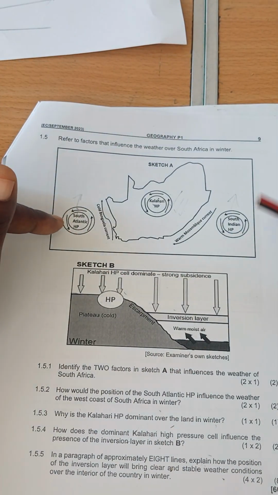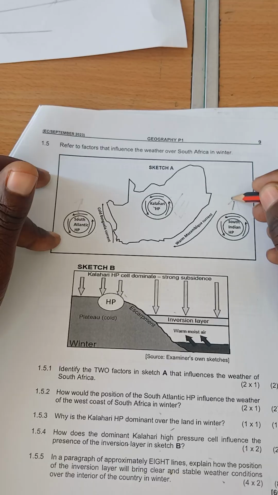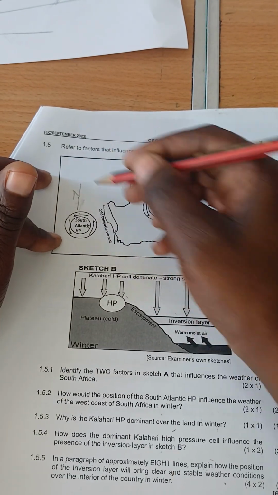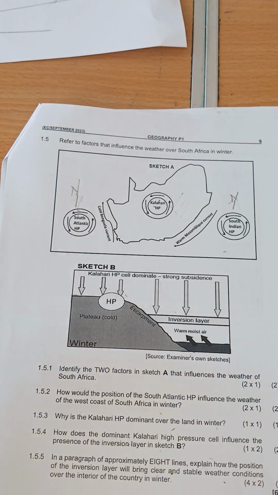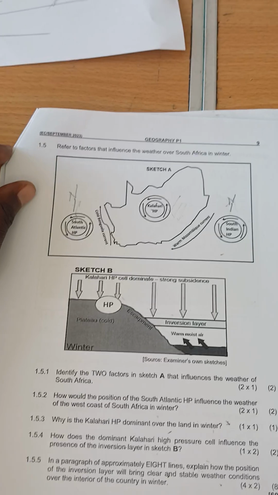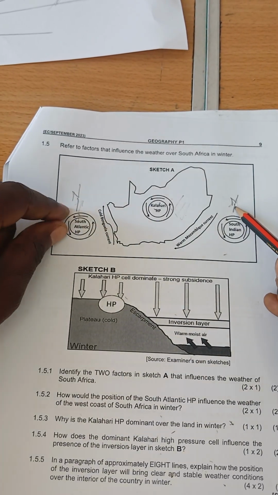What is the position of these high pressure systems? This South Indian high has moved further north in winter. This South Atlantic high has moved further north in winter. Why? Because of the change in the intertropical convergence zone, because it has moved on top of the equator. That's why you see this one follows it, this one also follows it.